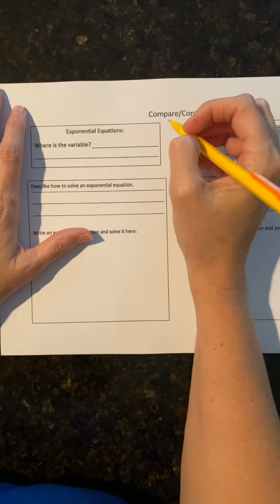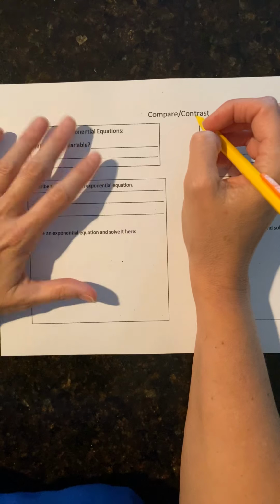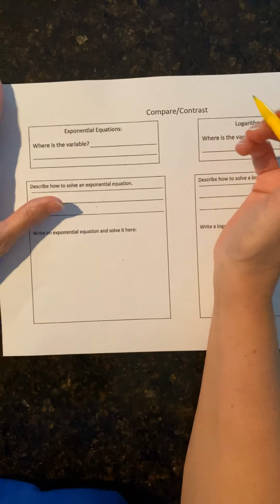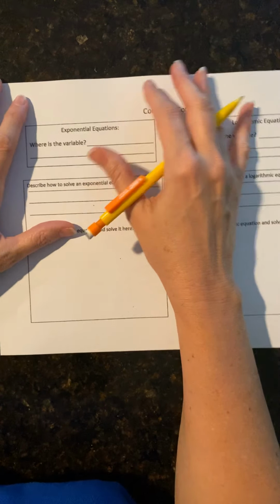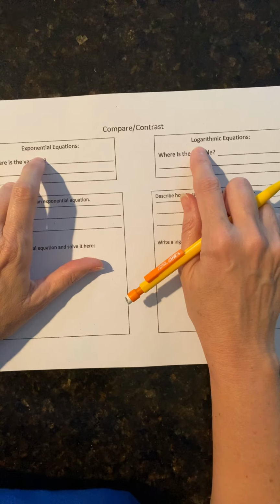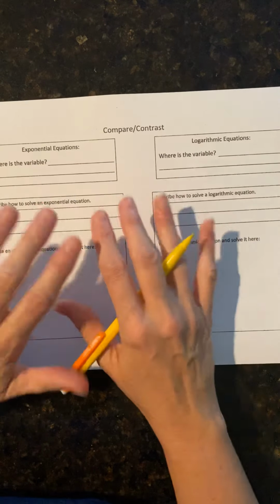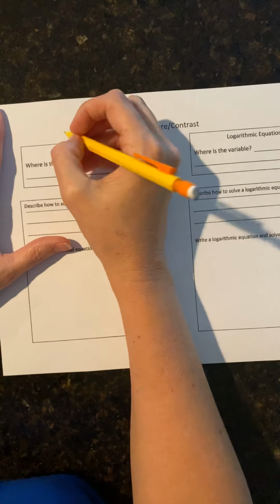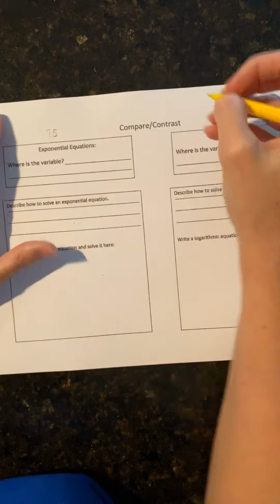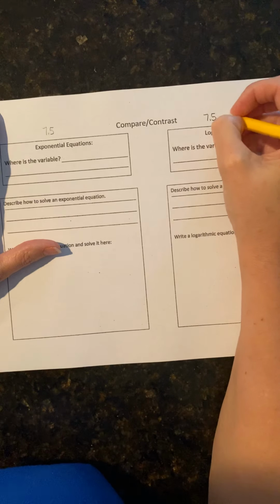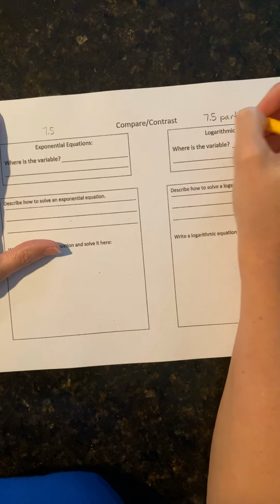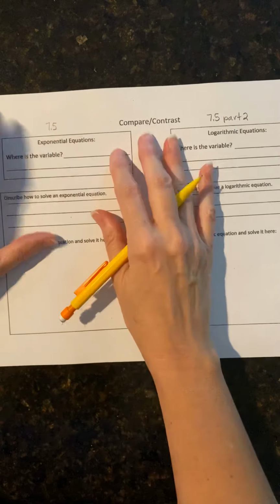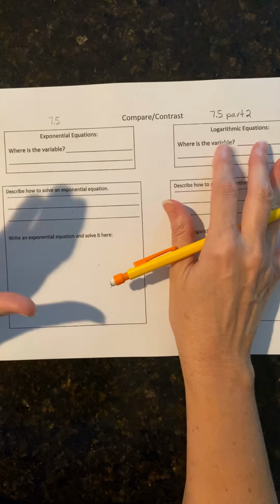Today we're just doing a brief little comparison paper, so this should not take you very long today. I just wanted to take a day to look at exponential equations and logarithmic equations just to make sure you have this kind of separate in your mind. They're both from lesson 7.5. This one was lesson 7.5 part 2. And this is just to help you get these distinguished.